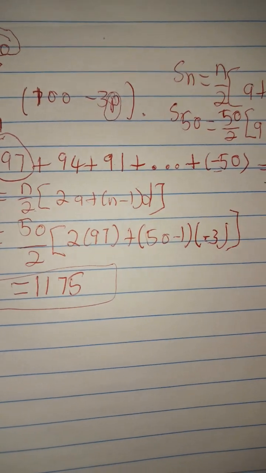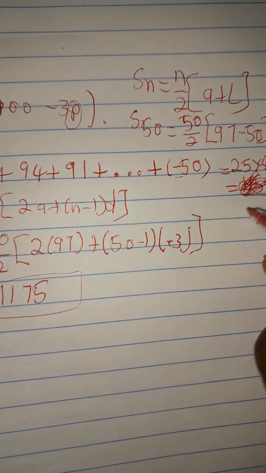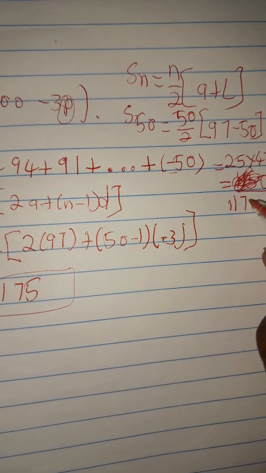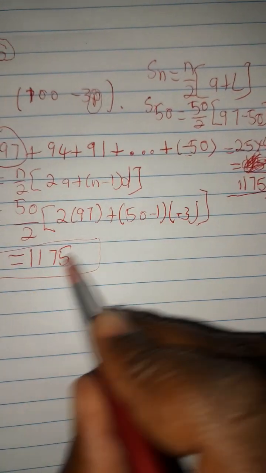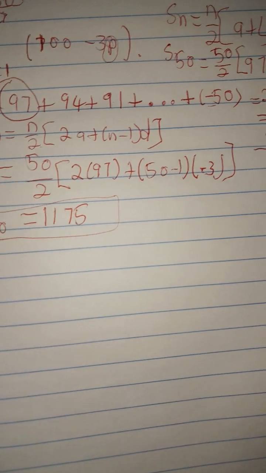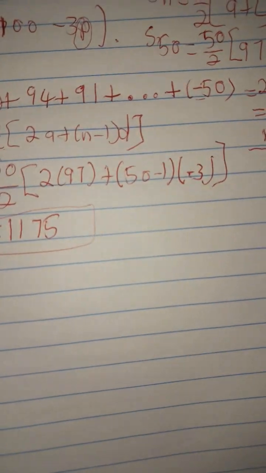Oh, sorry for that. It won't give you 1150. It will give you 1 and 175, not 1150. Which is similar to this. It will give you the same thing, right? So let's go back to what we were supposed to do now.